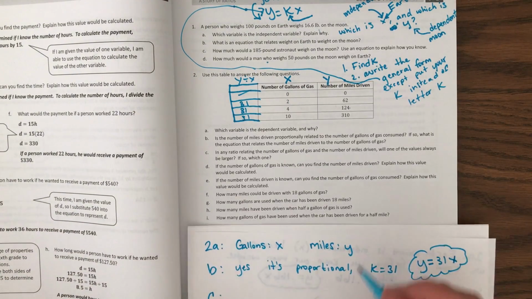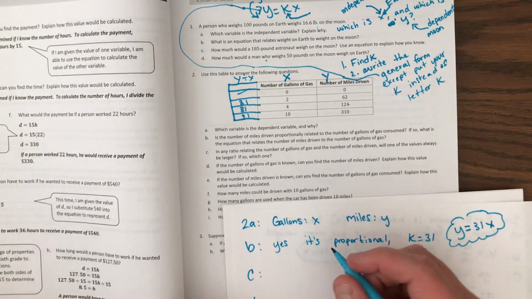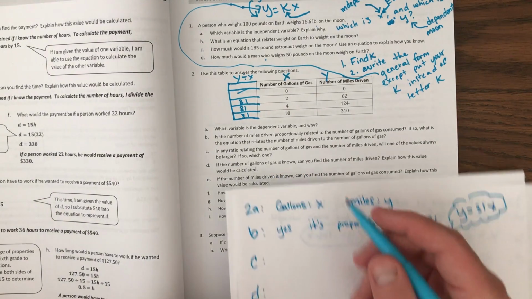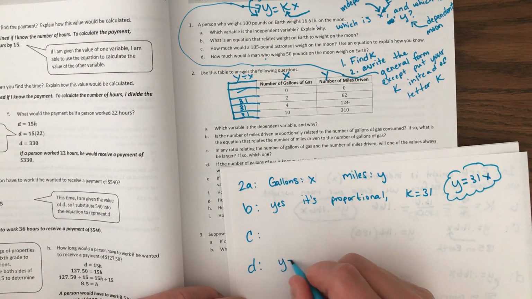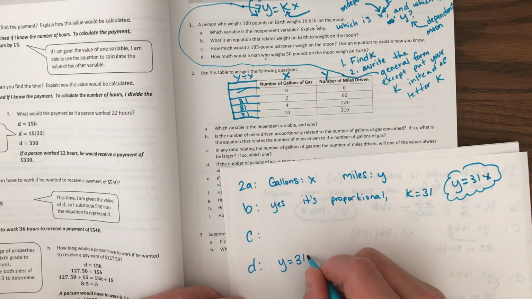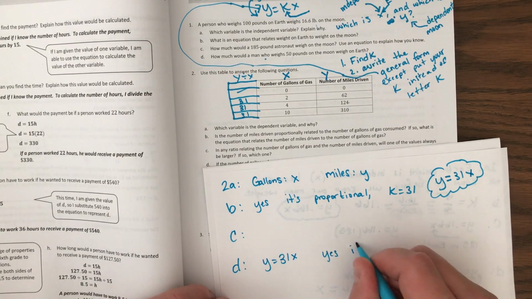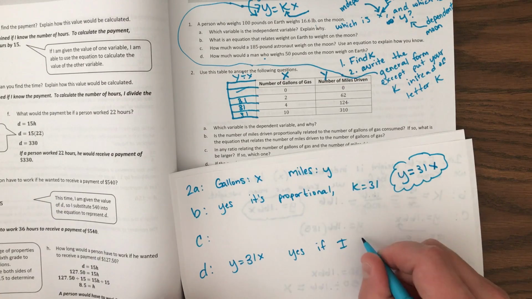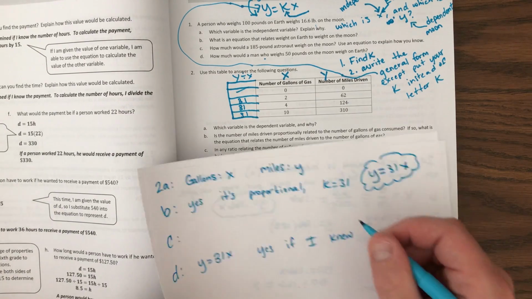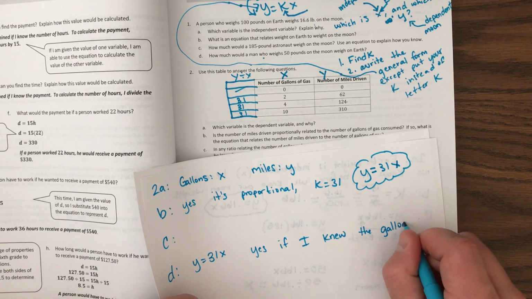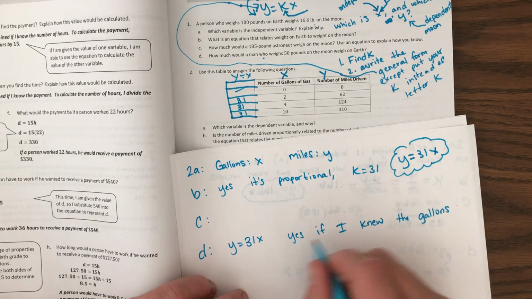So they're saying if you knew the gas, which is X for us. So we have this equation, y equals 31x. And yes, if I knew the gallons, which would be X, right?